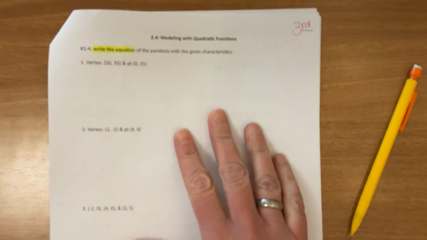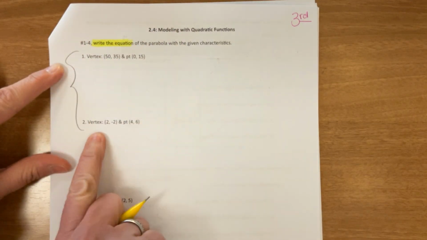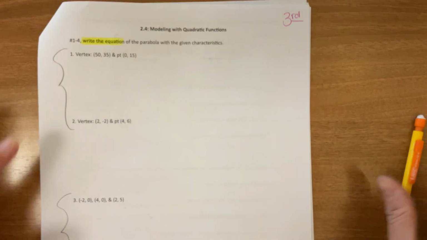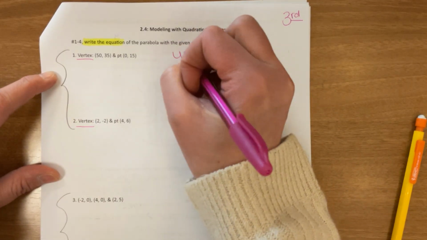If you notice, the first two are almost exactly the same. Do you see how they give you the vertex and they give you a point? Do you see how the second two, they don't give you the vertex? So essentially when they give you the vertex, so if you know the vertex, then you want to use vertex form.